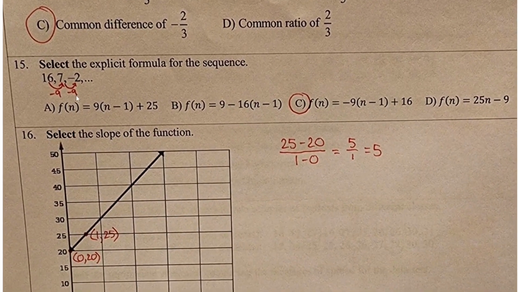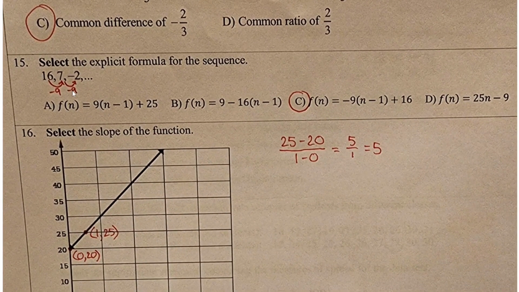Number 15, I'm subtracting 9 apparently repeatedly. At least it happened twice. I guess we're left to assume that it keeps happening. And I'm like, all right, well, another name for repeated addition, or in this case, subtraction, is multiplication. So I am multiplying by negative 9, and this is the only one that does that. As for the rest of it, it's plus 16, because our first number is 16, our initial value.